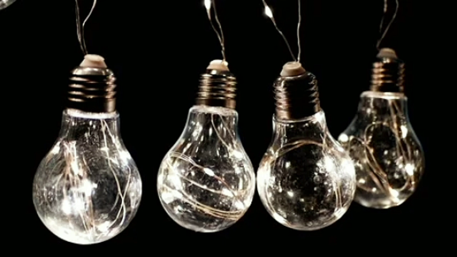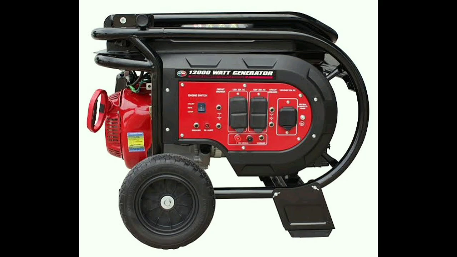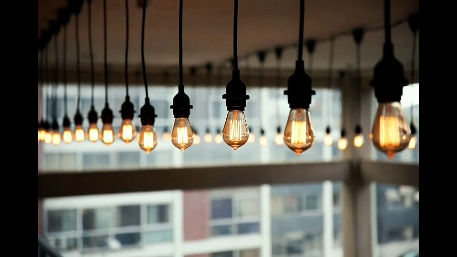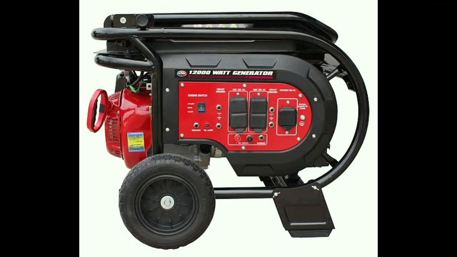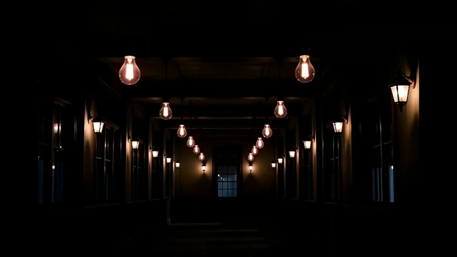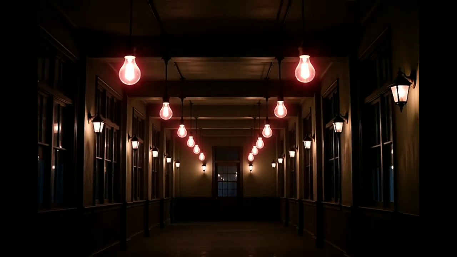Have you ever wondered how electricity is produced when there is no power supply? When the lights go out and suddenly a generator comes on, where does that electricity come from? In this video, we will clearly explain what a generator is, its main parts, and how a generator produces electricity step by step in very simple terms.